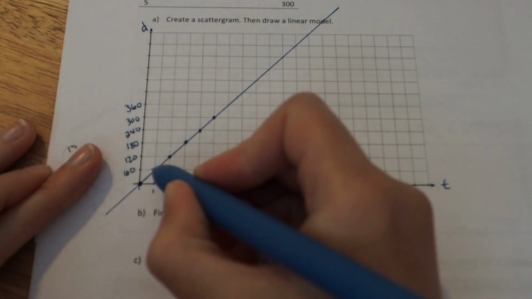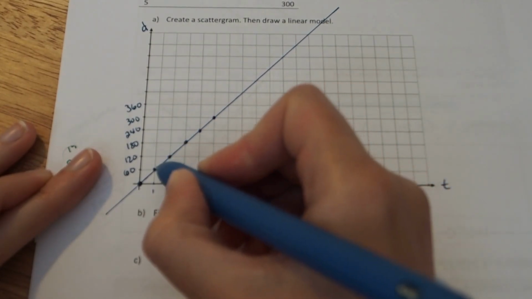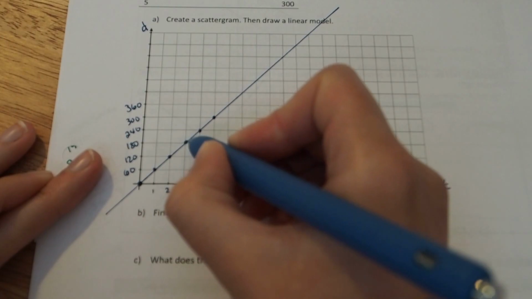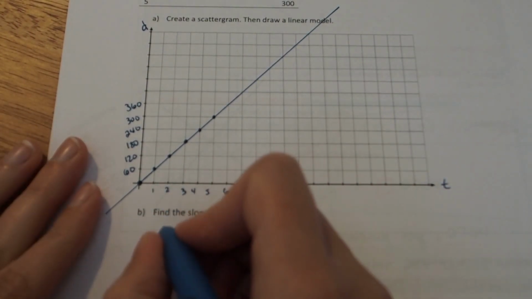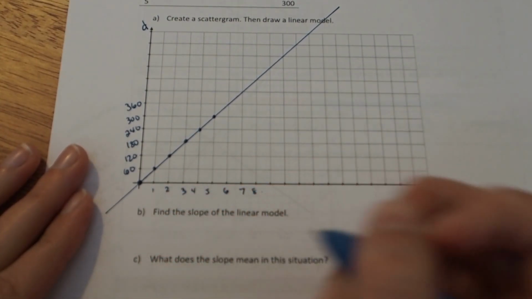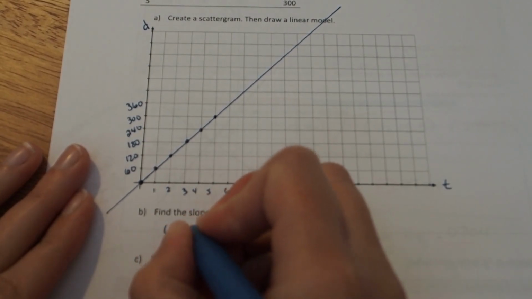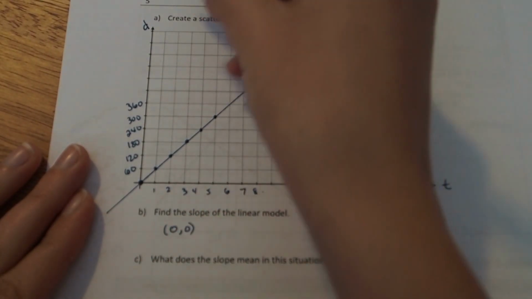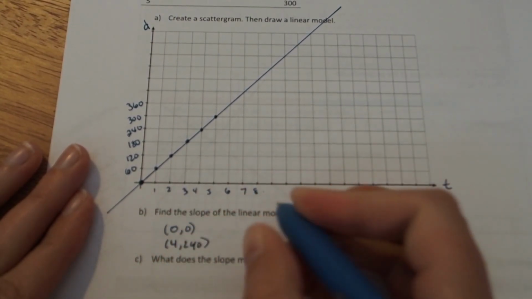Now notice that these are all exactly on the line. That tells me that it doesn't matter which 2 points I choose. If this is a little bit off, I'd want to pick the best 2 points I could that fit the line that I drew. Right? So let's go ahead and choose, how about the first point, which is 0, 0, and 4, 240. We'll just pick a random point right there. Okay.